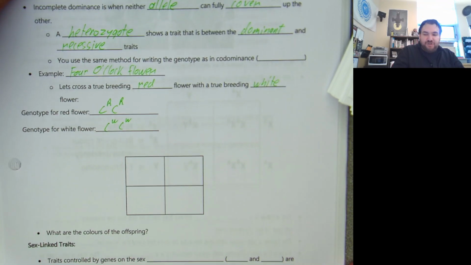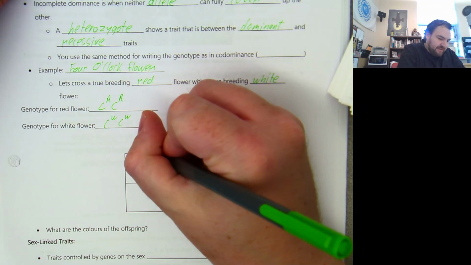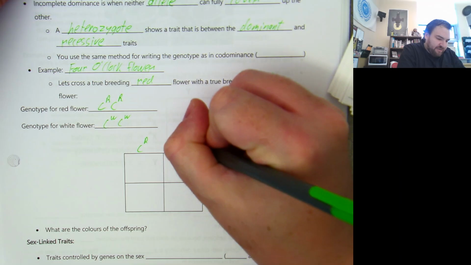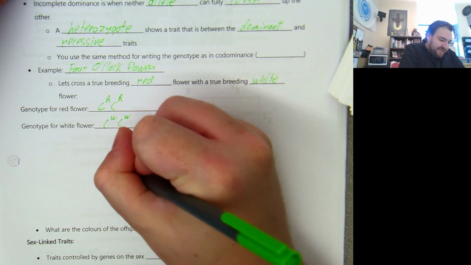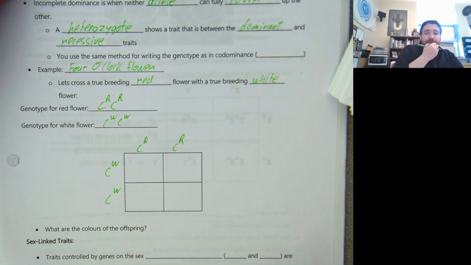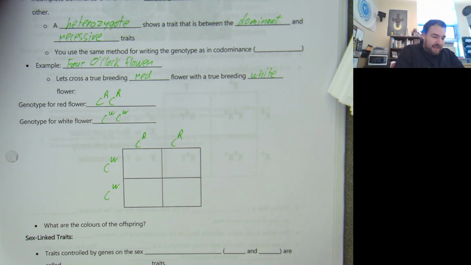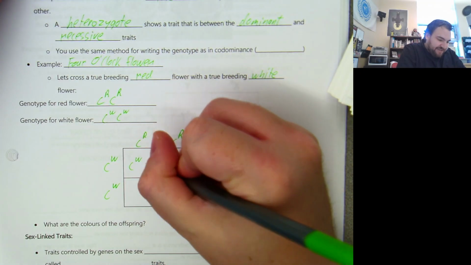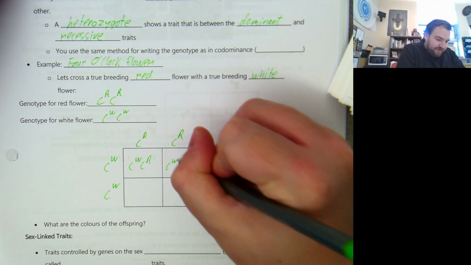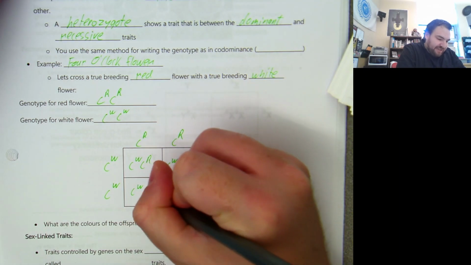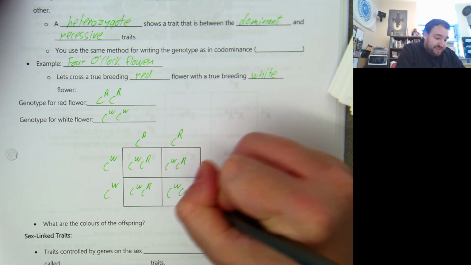So then if we bred these two flowers together, let's say one parent is CR, CR, and the other one is CW, CW. We get CW, CR, CW, CR, CW, CR, CW, CR.